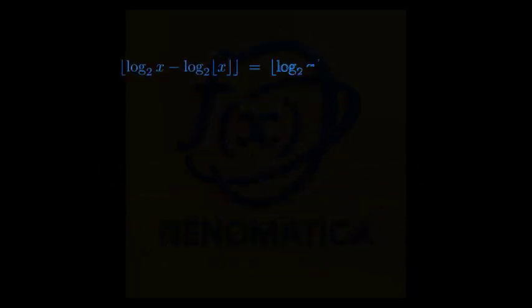In this lesson, we will prove a clean identity mixing floors and logarithms. Here is the statement we want to verify for x greater than or equal to 1. The floor of log base 2 of x minus log base 2 of floor of x equals the floor of log base 2 of x minus the floor of log base 2 of floor of x.